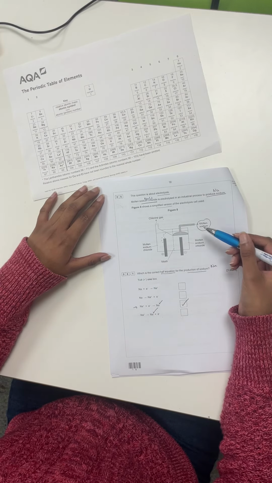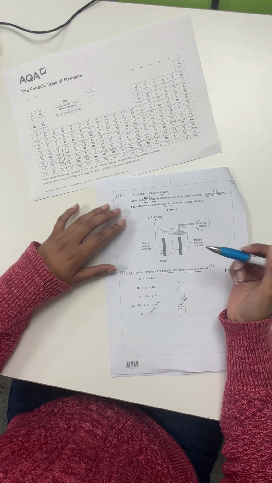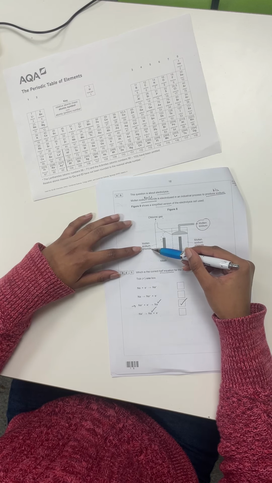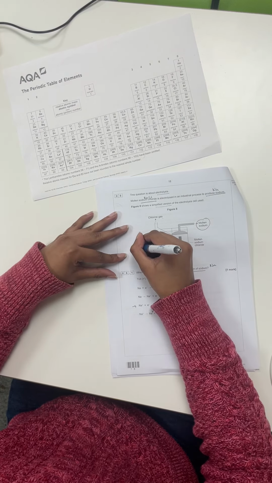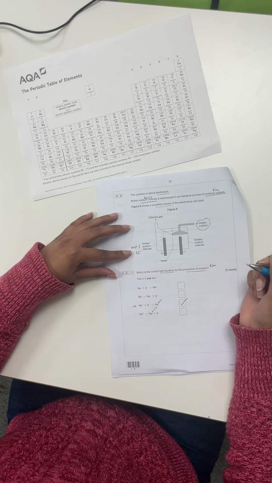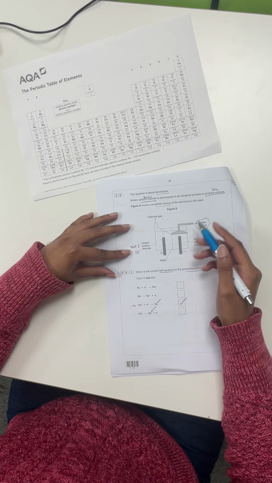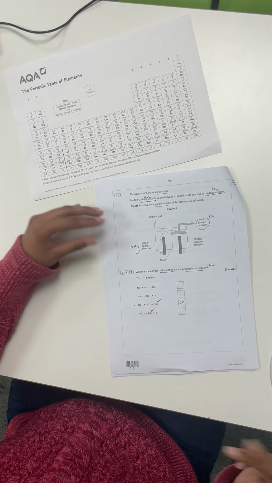If we want to look at the diagram to work it out, we know that we have molten sodium chloride, so we have sodium ions and chloride ions, and they would gain an electron to form sodium.